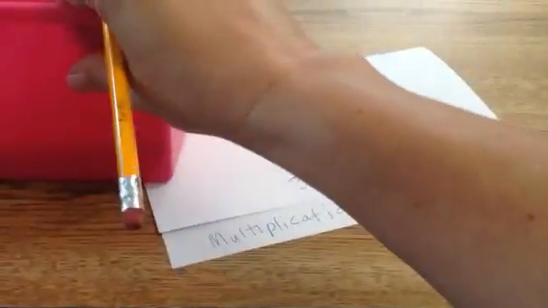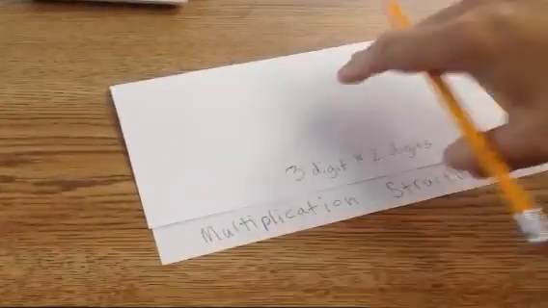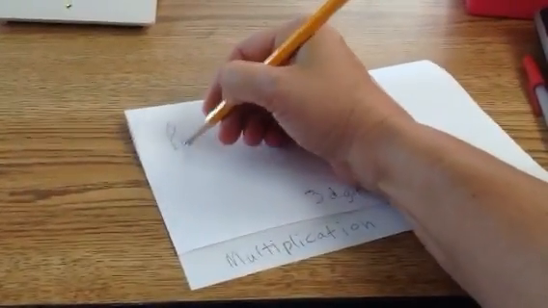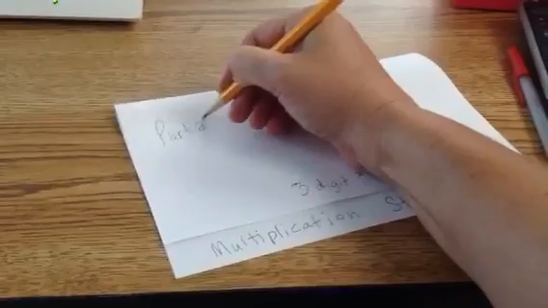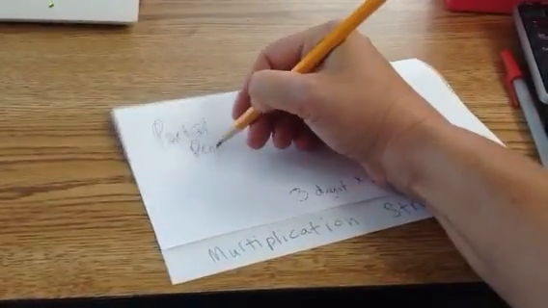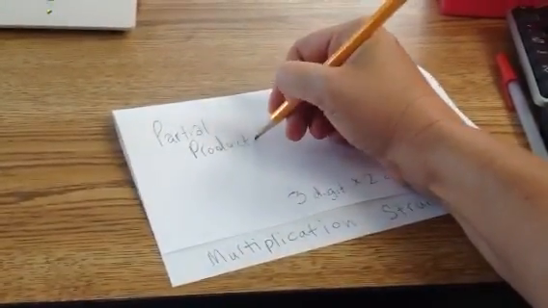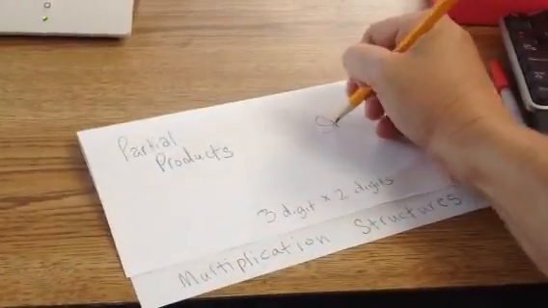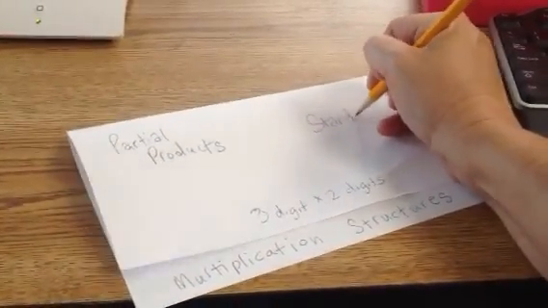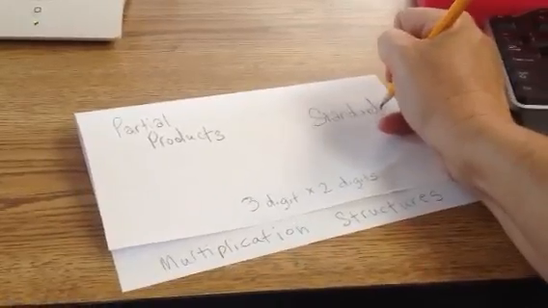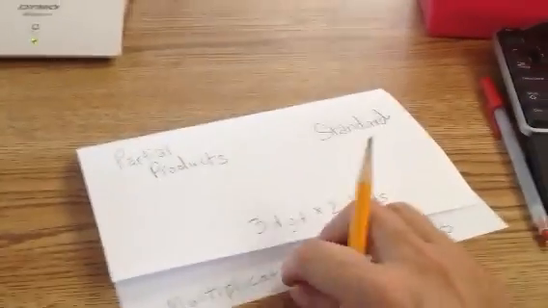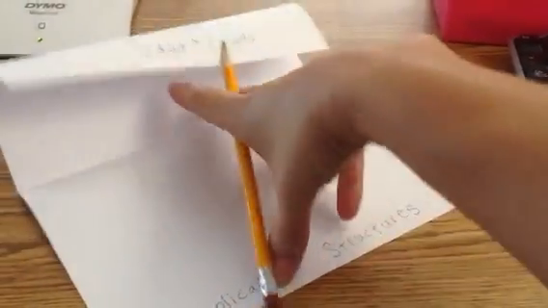Okay? So I'm going to do my best to open it up. And on this side, we are going to do our partial products. We always want to start with partial products, but our ultimate goal is to understand and be able to complete the standard algorithm. Okay, that is our ultimate goal. All right, so let's open it up.